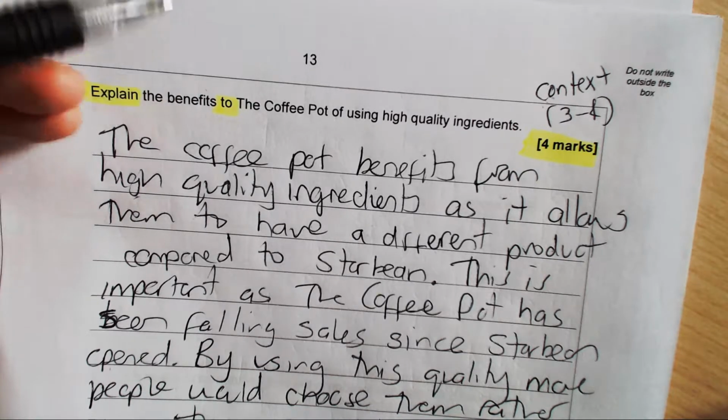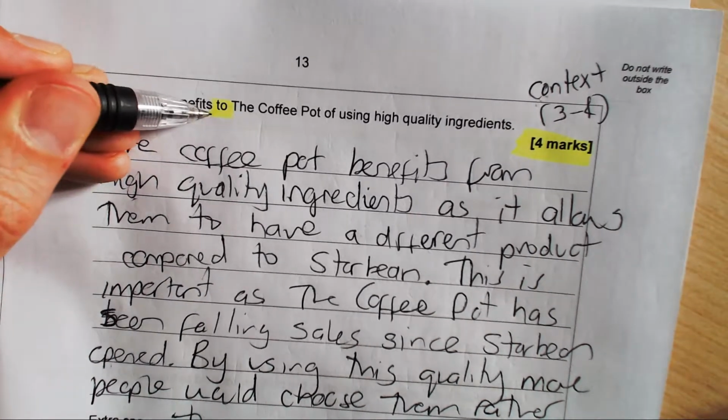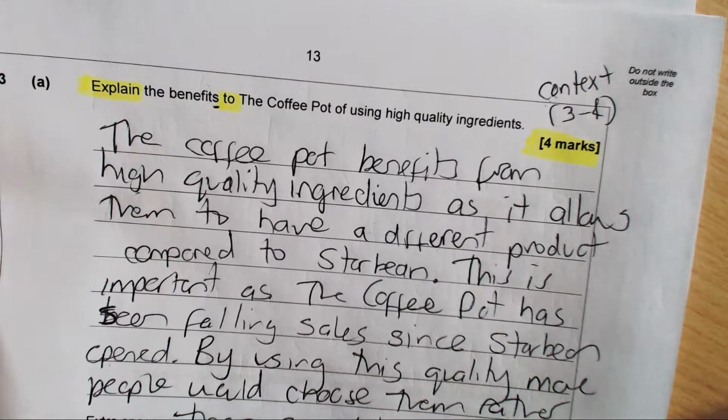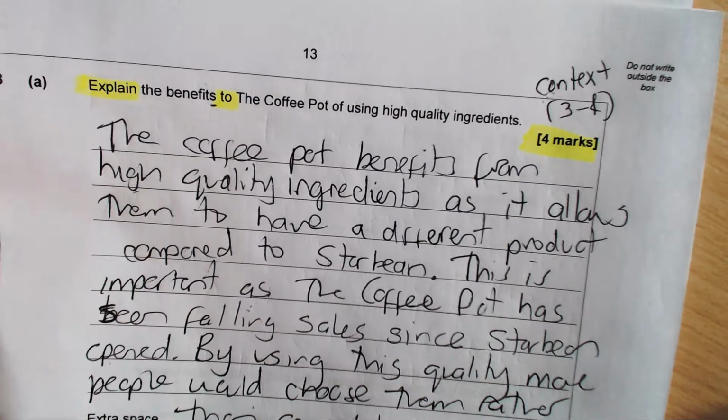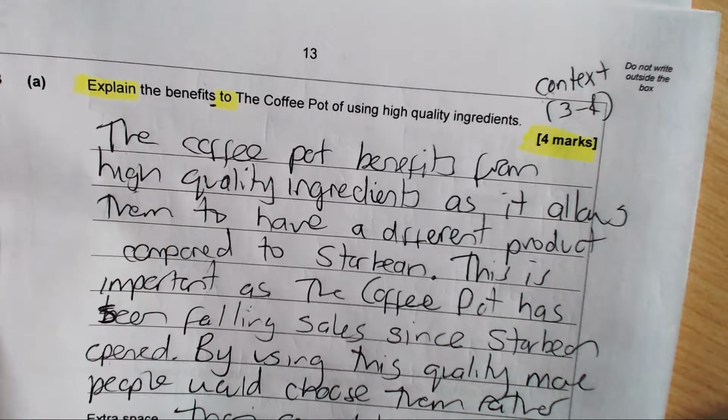So you can see there, really, I didn't go for benefits. I really went for a singular benefit, but I developed it using the case study as context, making sure to then finally explain what would be the final outcome of that.